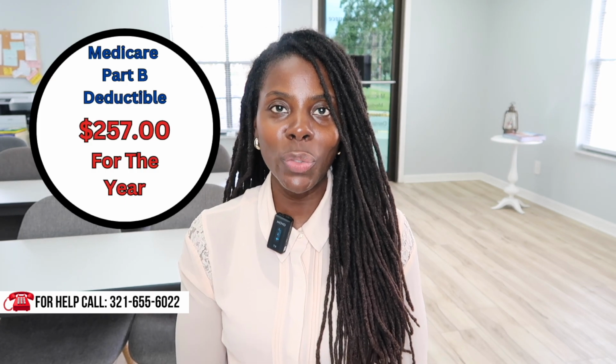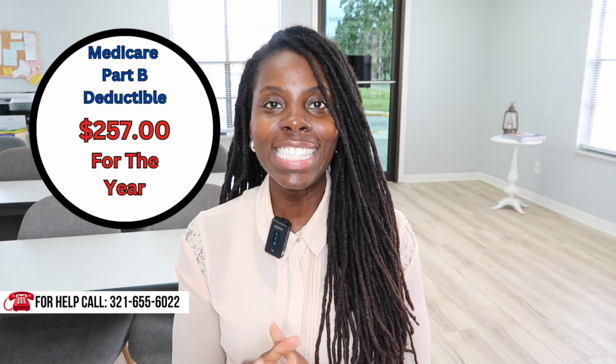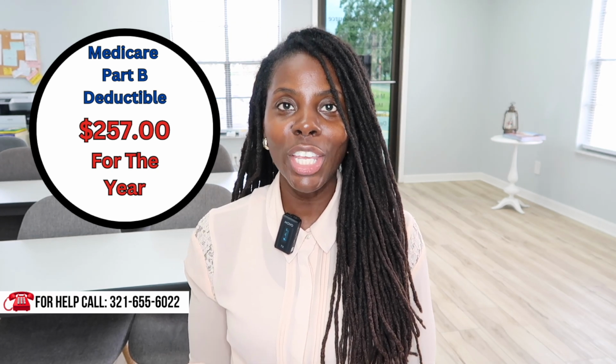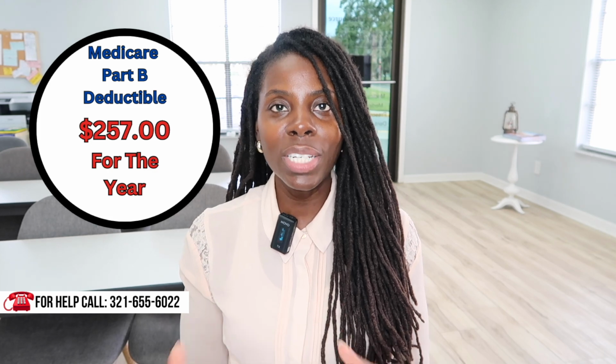And your Part B deductible for 2025 is $257 for the year. So if you have original Medicare and you have a Medicare supplement, you are responsible for your Part B deductible unless you have Plan F. However, Supplement Plan F cannot be sold to anyone turning 65 after January the 1st, 2020.